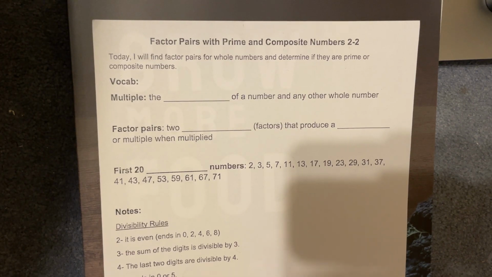Hi class, today we have a video on Swun 2-2. This is factor pairs with prime and composite numbers.